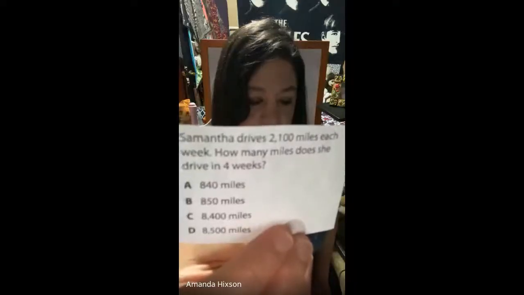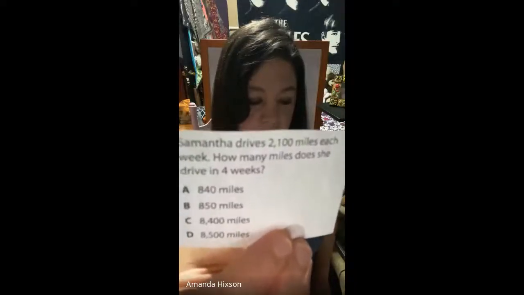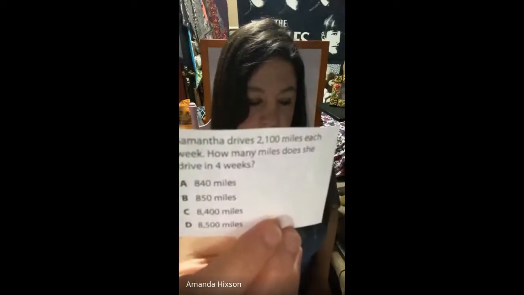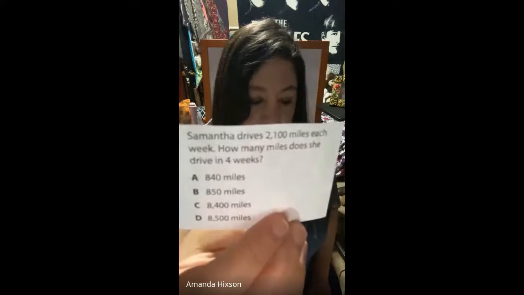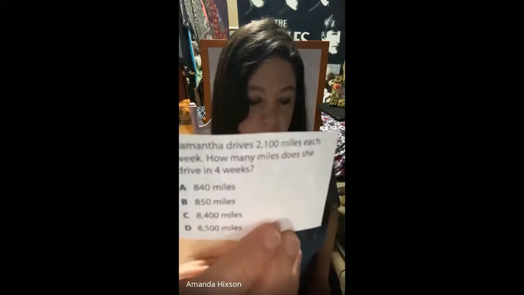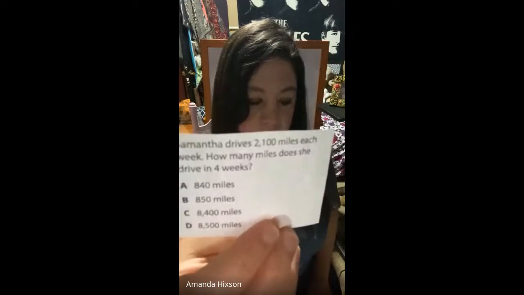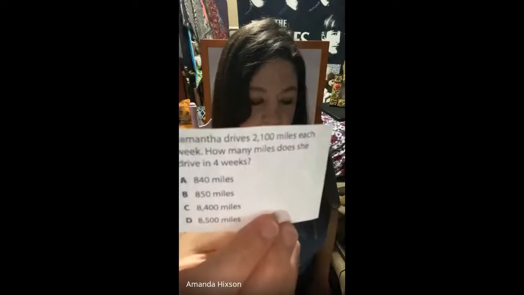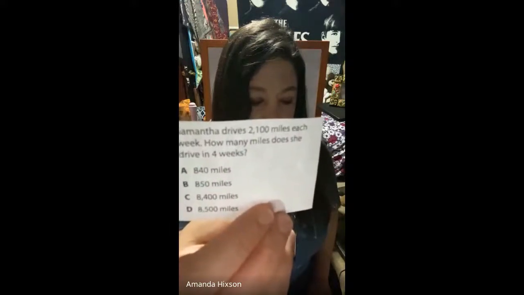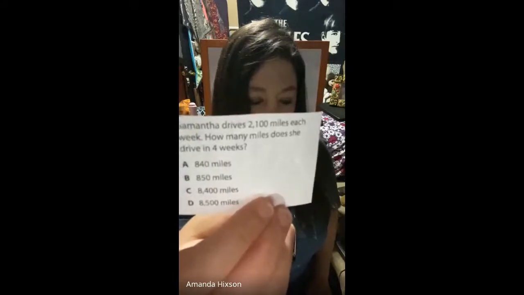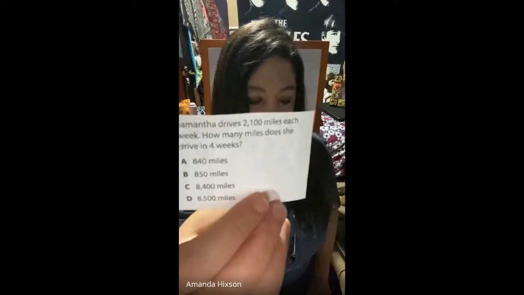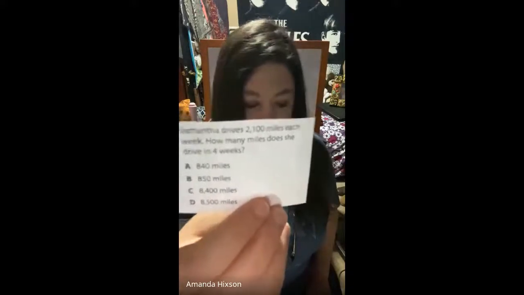Okay, let's give the other kids a chance to do some work. They should be looking at the question sentence. How many miles does she drive in 4 weeks? The important numbers are 2,100 and 4. And the key word is each. Each week says you're going to either multiply or divide. And when we're deciding between those two operations, we need to visualize it. You got the correct answer. It is C, 8,400.